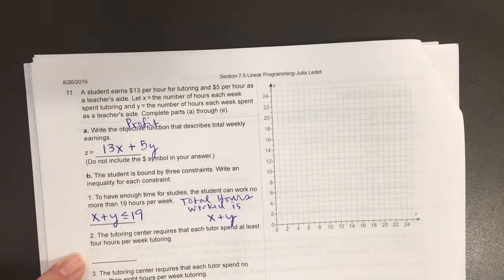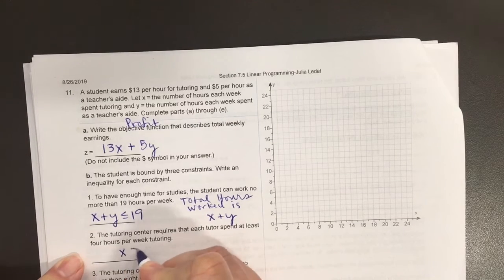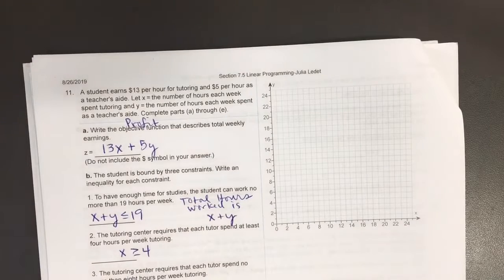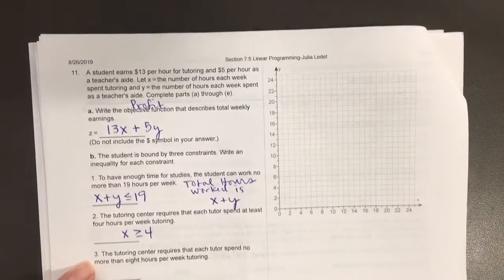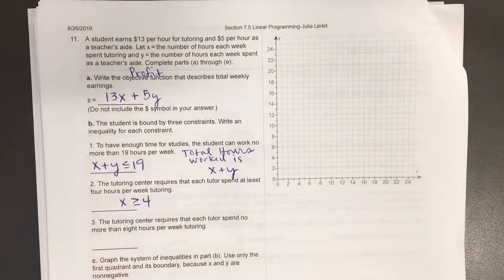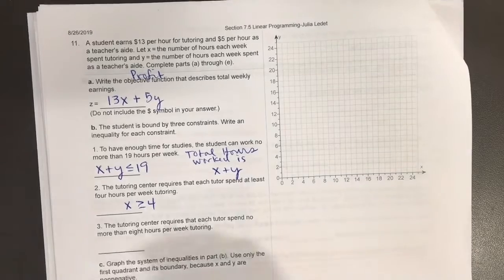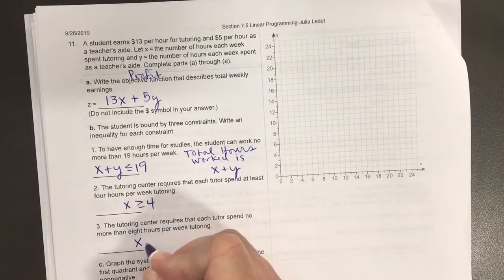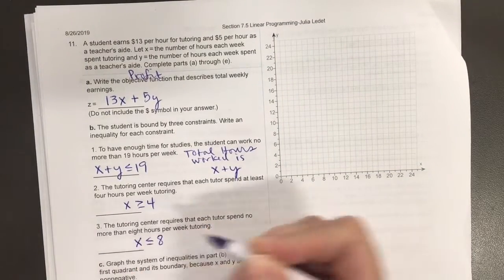So tutoring is X, so I will write X is greater than or equal to 4. At least 4, they can tutor more than 4, but look at number 3. The tutoring center requires that each tutor spend no more than 8 hours a week tutoring. So X is also less than or equal to 8.